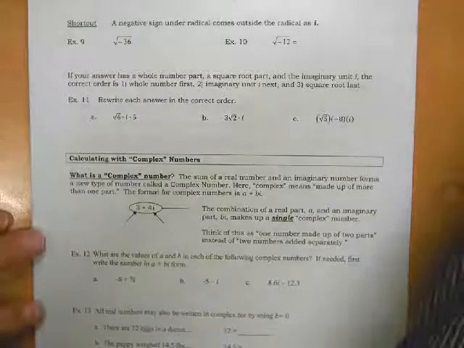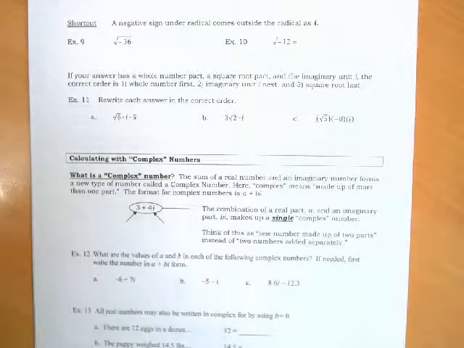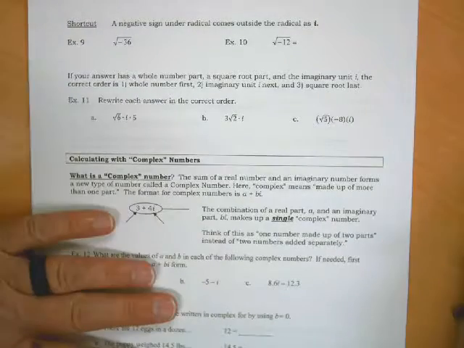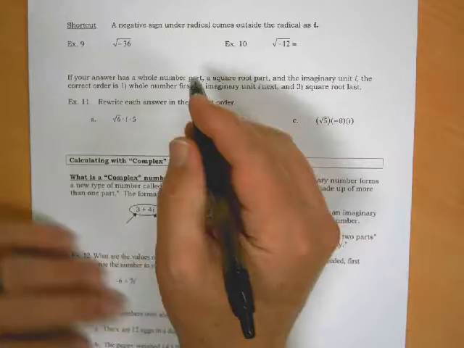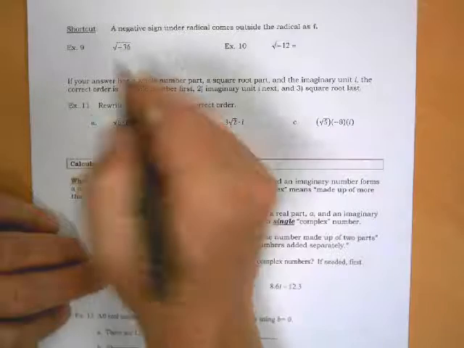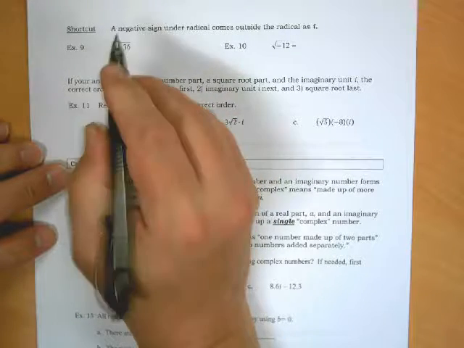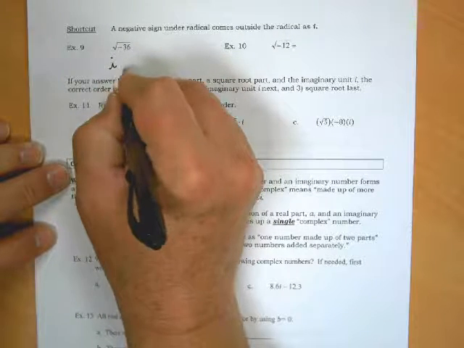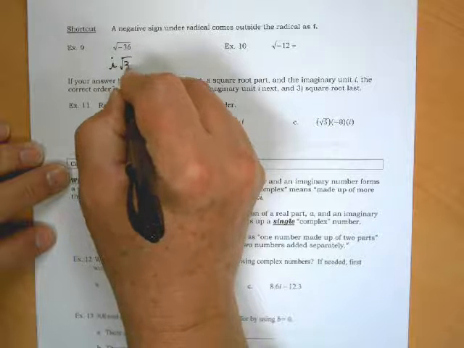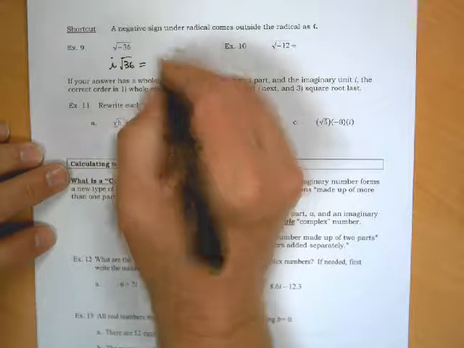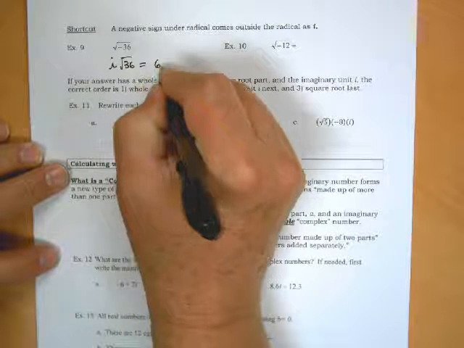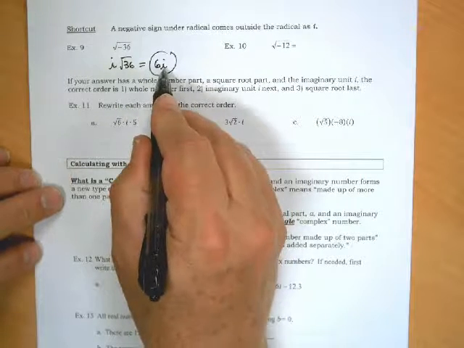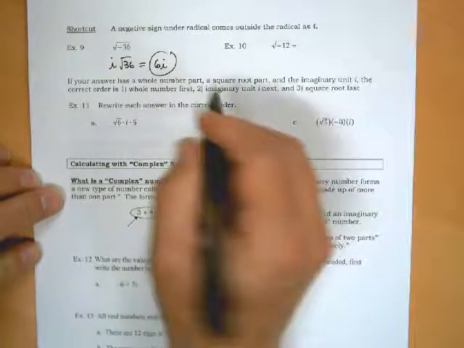Okay, this is Mr. Peterson, and I'm going to do page 3 of the 2.4 Part A notes. And if you saw the first installment here, you'll know that a negative underneath the square root sign is the number i, and that the square root of 36 is just 6, so we're going to say 6i here for our final answer. Notice that the i is behind the whole number, okay?